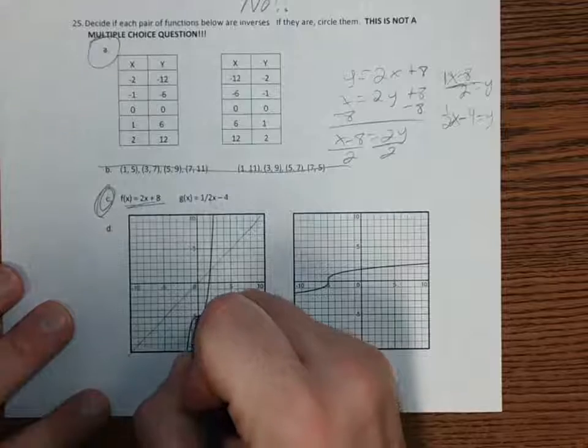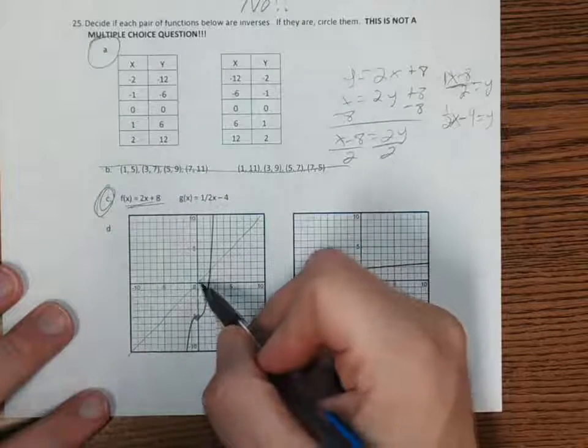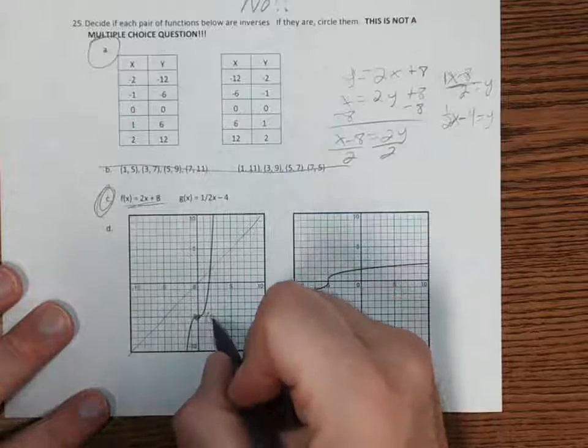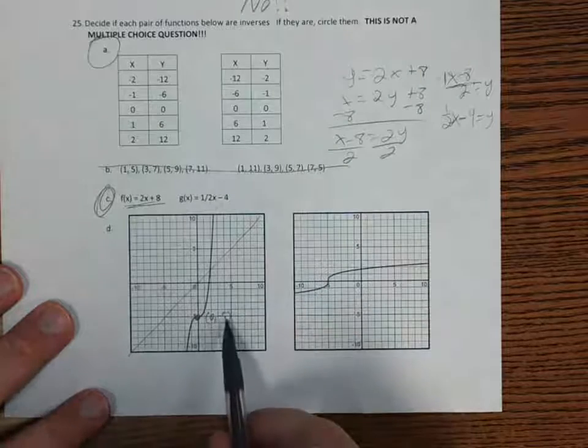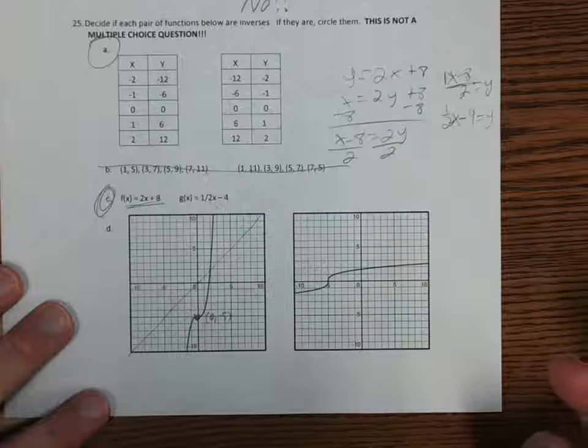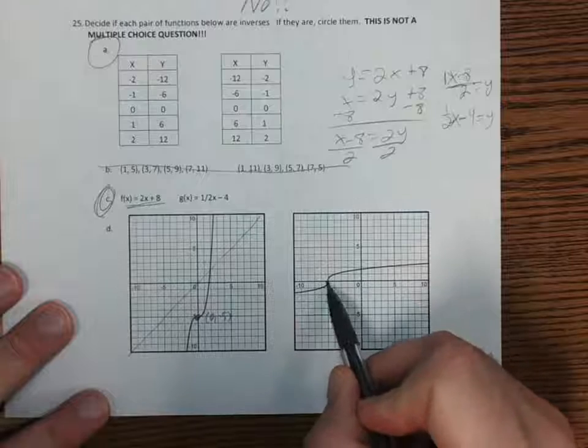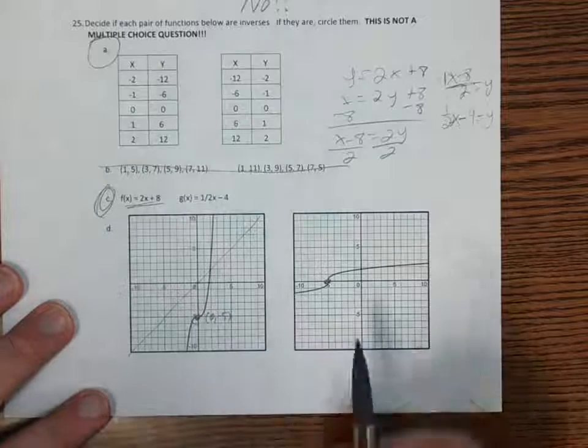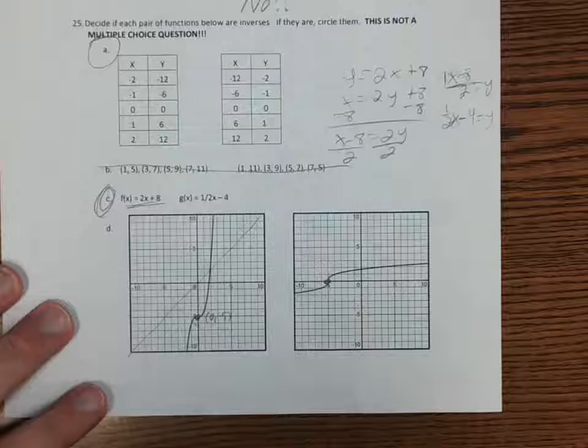Looks like we've got a point right here. That would be what, 0, -5? So the point -5, 0 would need to be on the other one. And do we have that? 0, negative? We do. Look at that. Oh, and it's even the same. Wowzers. So that looks pretty good.